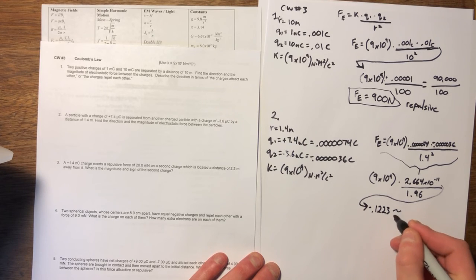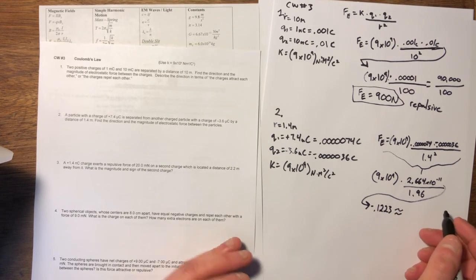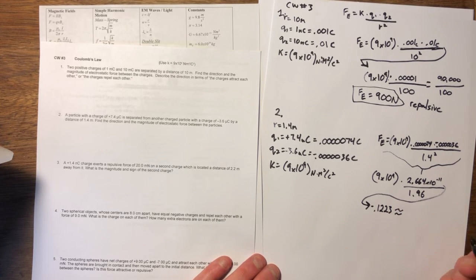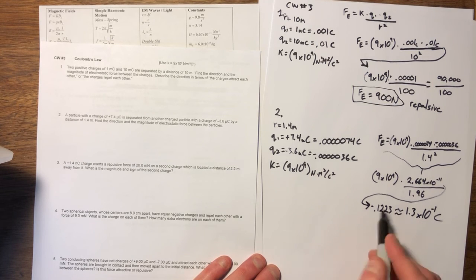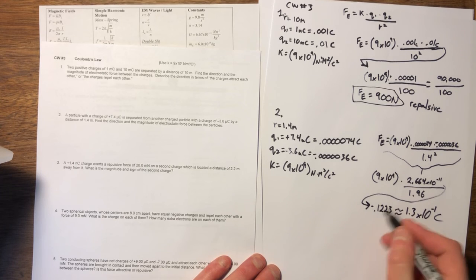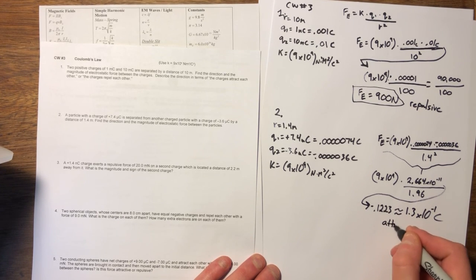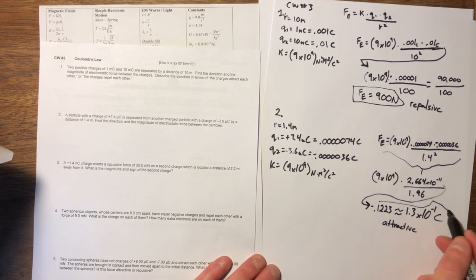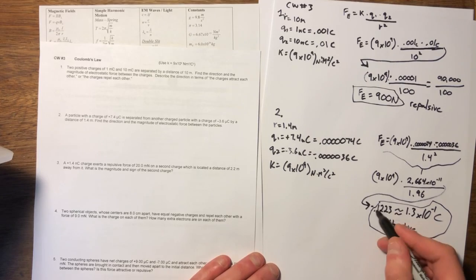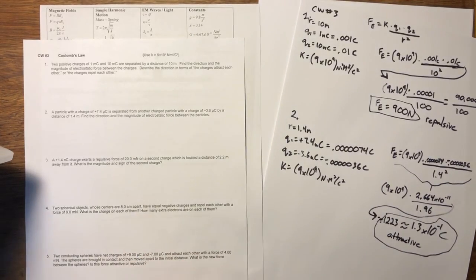The answer key says, what is it? Oh, it's 1.3 times 10 to the negative 1. So just because of the rounding, it's a little funky, not a big deal. This is the correct answer. And then it would be an attractive force because we have a positive and negative. All right, so that's 1 and 2.